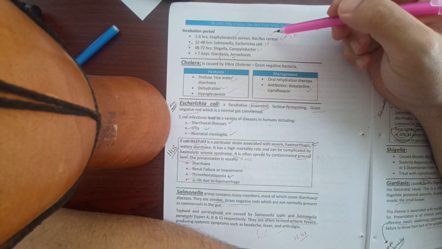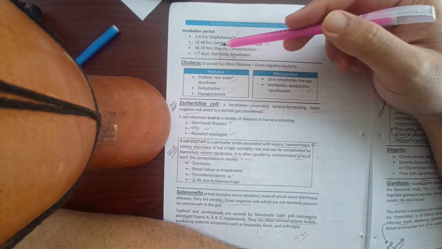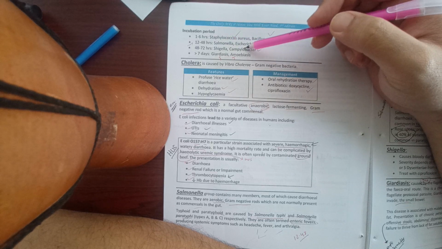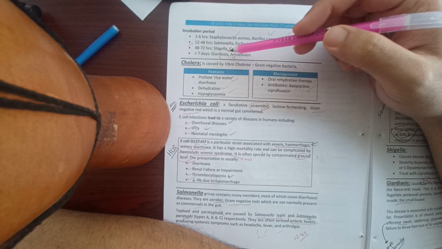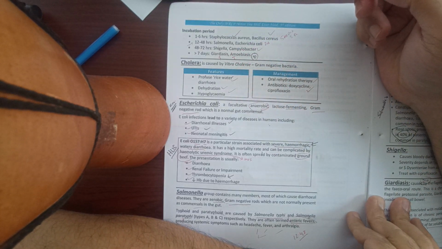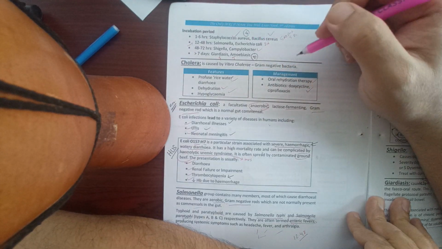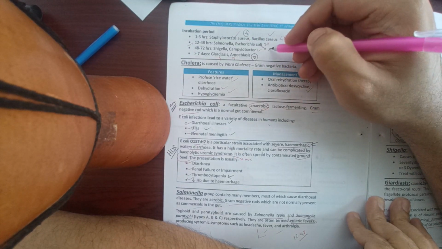Staphylococcus aureus, Bacillus cereus. 12 to 48 hours: Salmonella, E. coli, Shigella. 40 to 70 hours: Shigella, Campylobacter. More than 7 days: giardiasis, amoebiasis. So in this, amoebiasis will have bloody diarrhea. This won't have it. So you have to differentiate. Staphylococcus will have more vomiting. Like this one is cholera, traveler's diarrhea, and yeah.